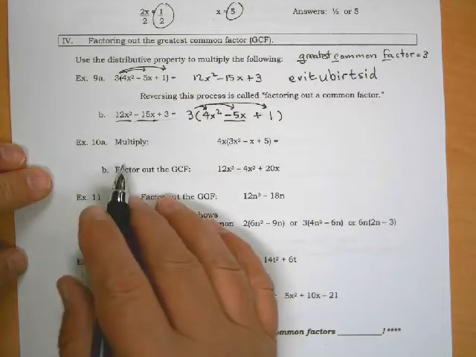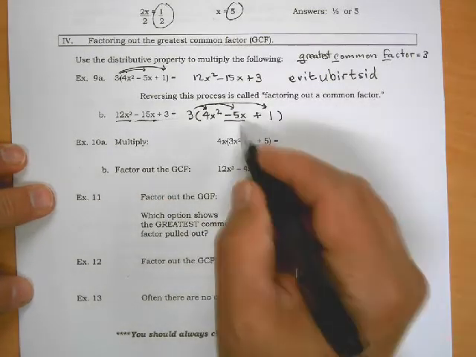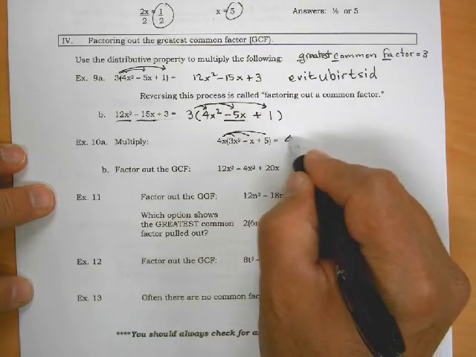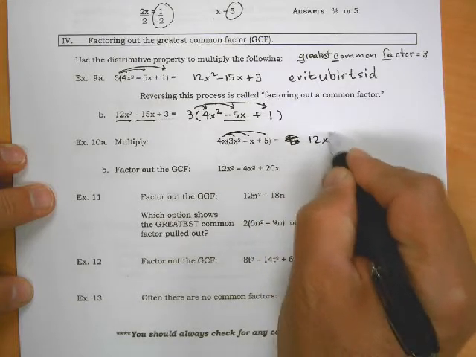I'll do one more like that where I go both directions. Here's the answer we're going to end up having. We'll distribute here, and that gives 4x, it gives 12x to the third power.